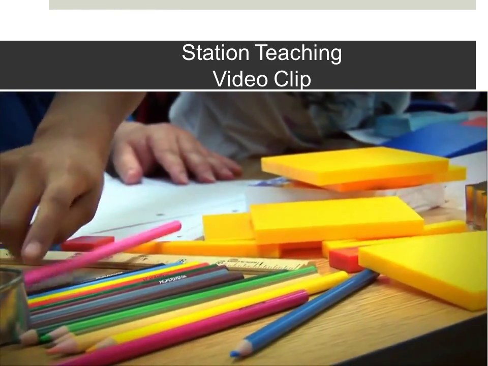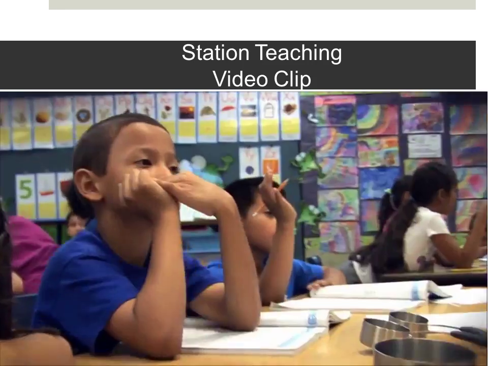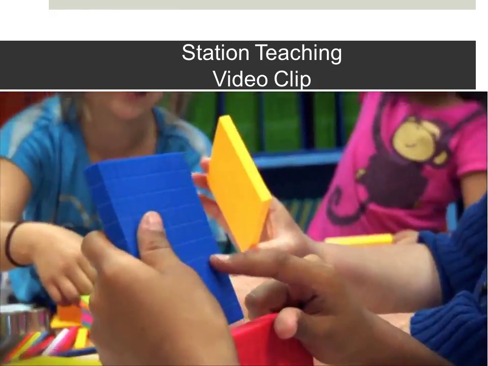Since this is a highly engaging instructional format, teachers may need to manage the noise level in the classroom. To be effectively implemented, the activities at each station should function independently of each other and should require roughly the same amount of time to be completed.